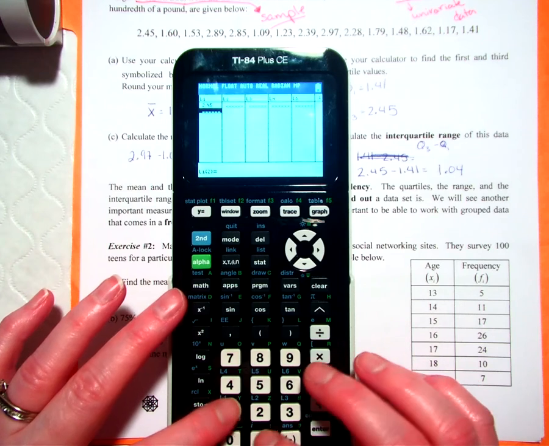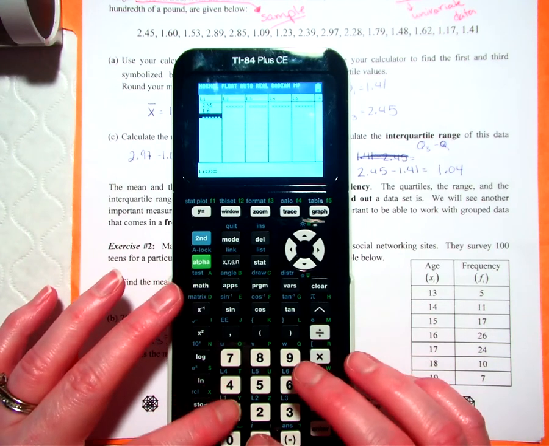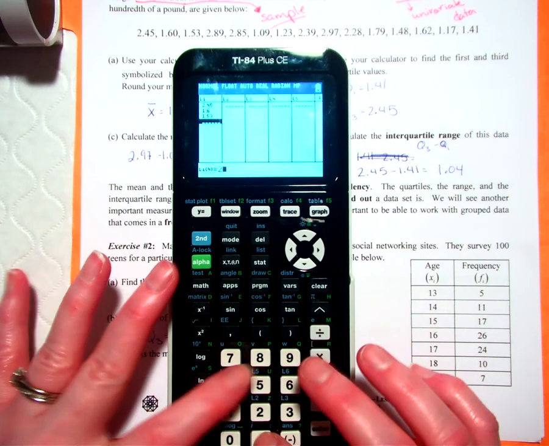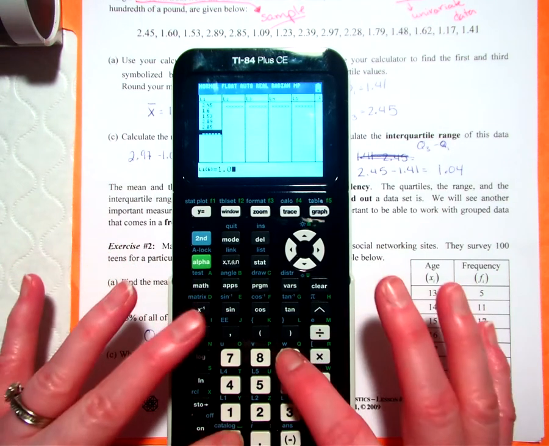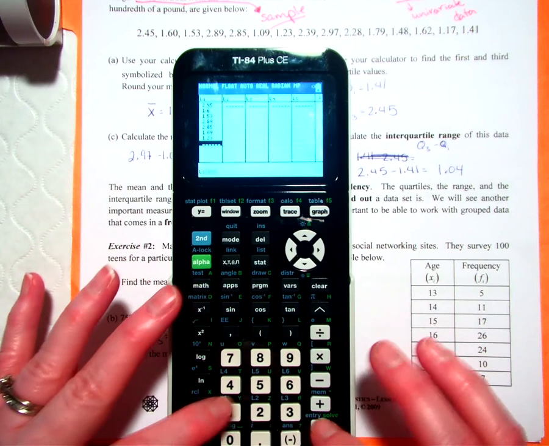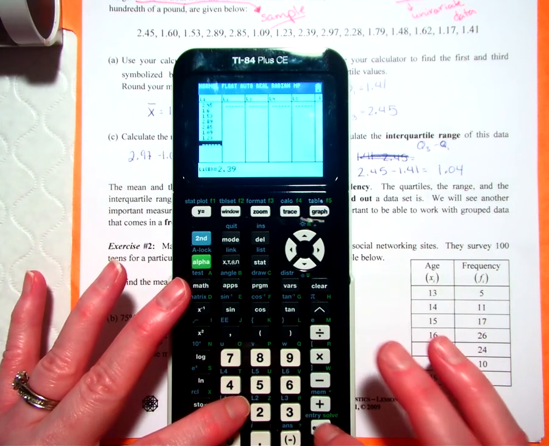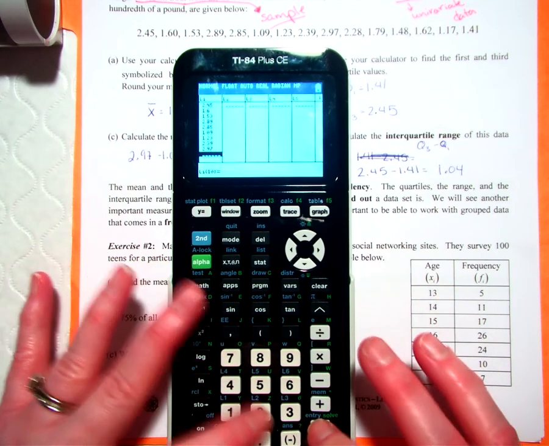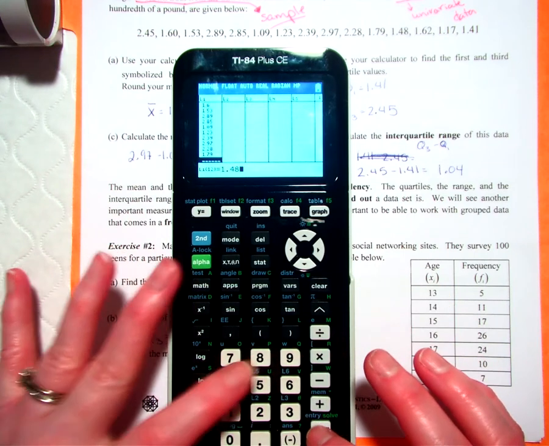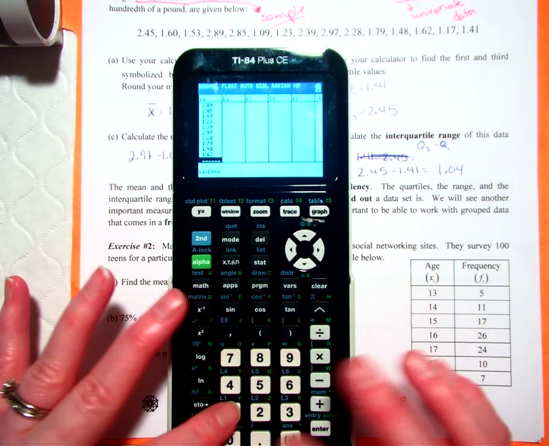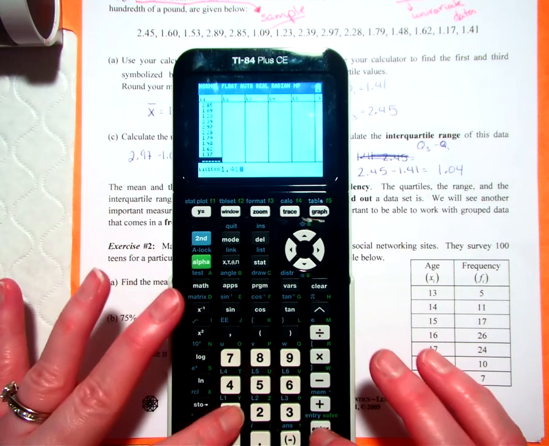Then go ahead and begin typing in the numbers that are the weights of the brown trout that they caught. 0.23, 2.39. After each one, you are hitting enter if you don't remember. 1.79, 1.48, 1.17, 1.41.